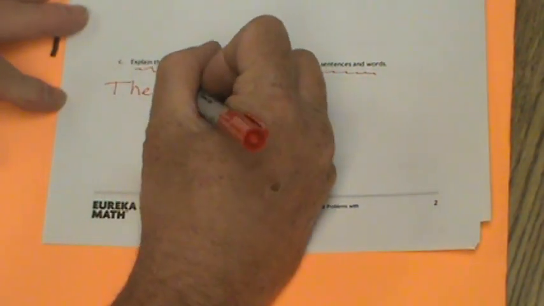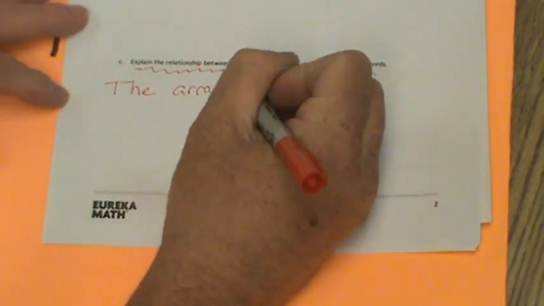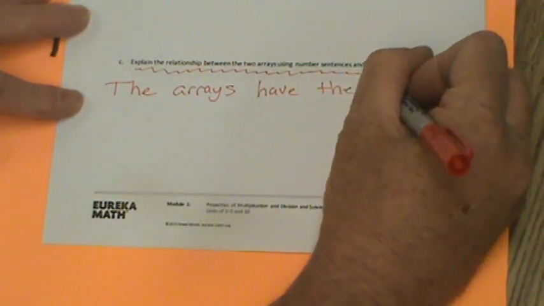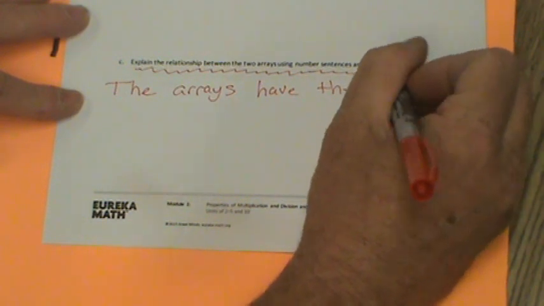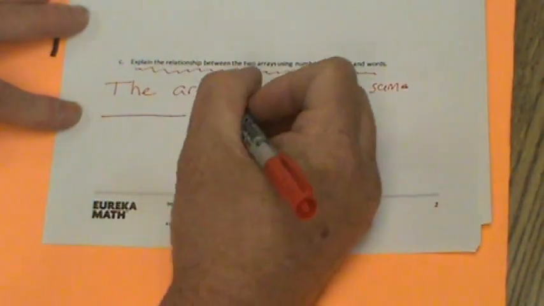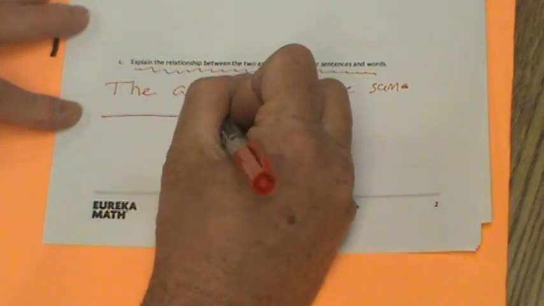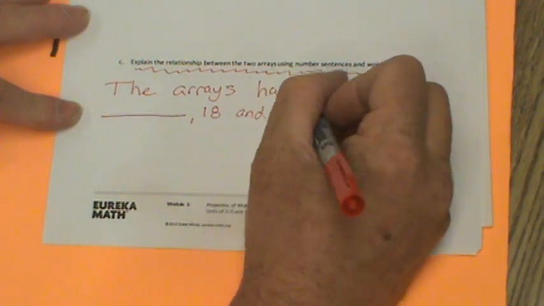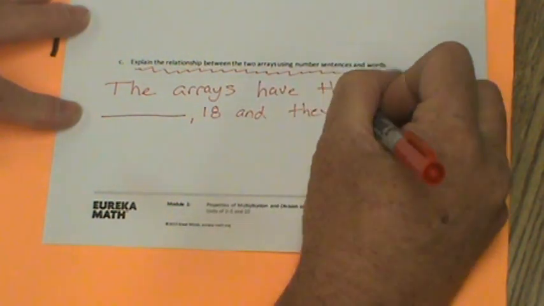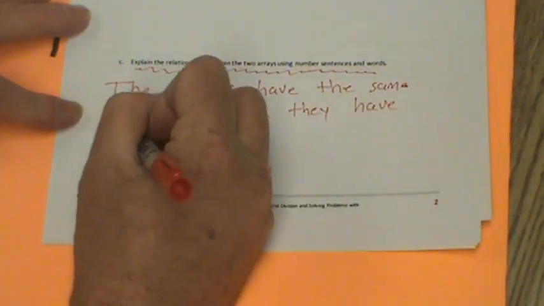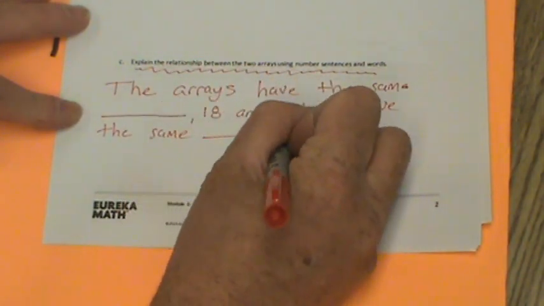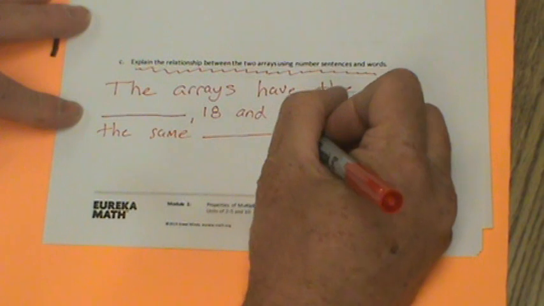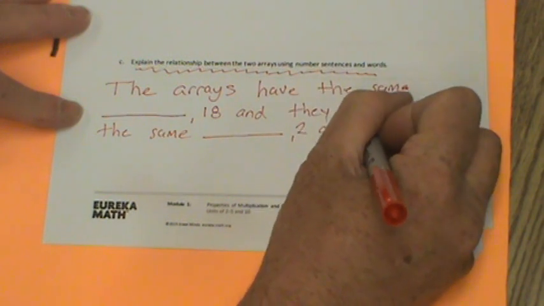The arrays have the same blank, 18, and they have the same blank, 2 and 9.